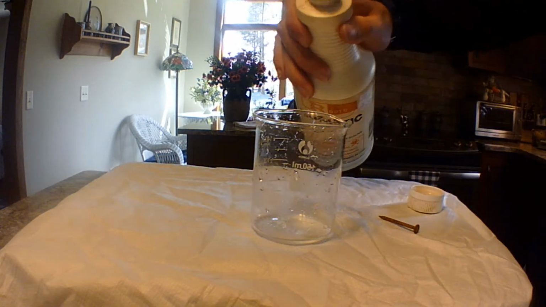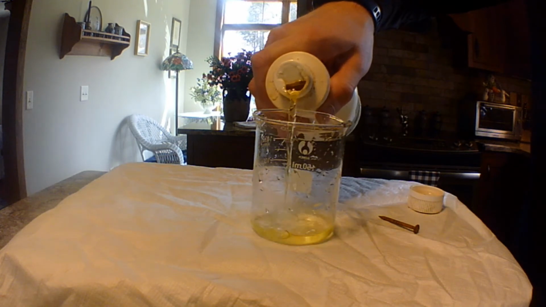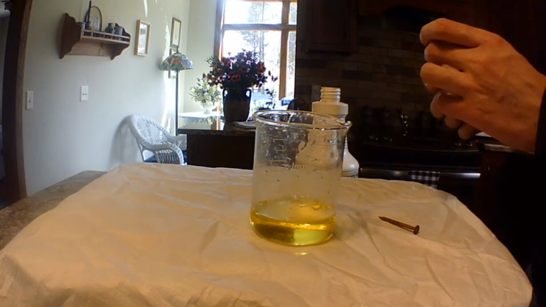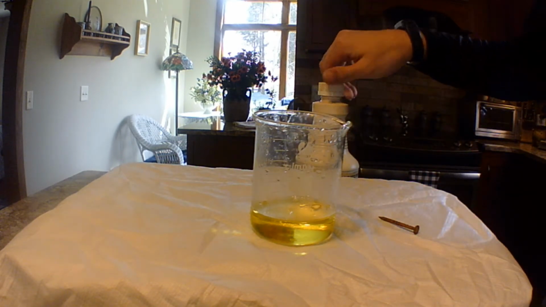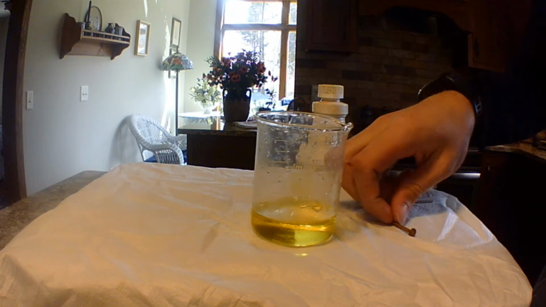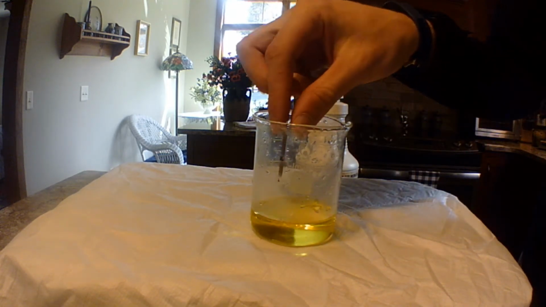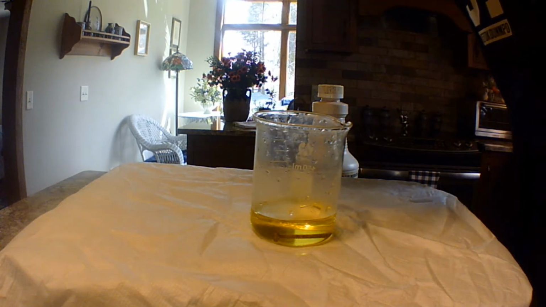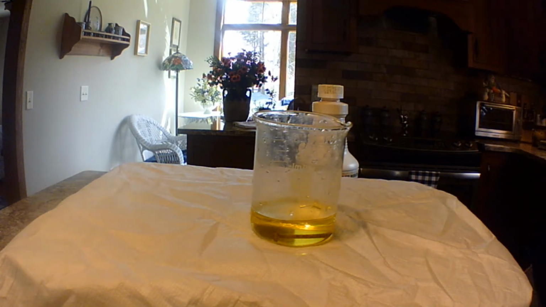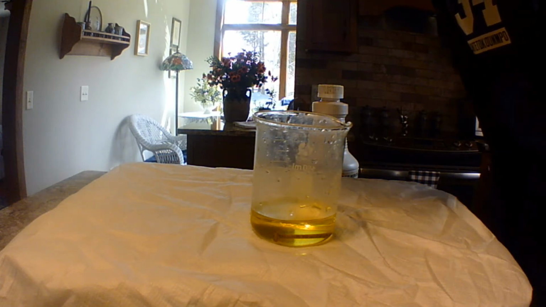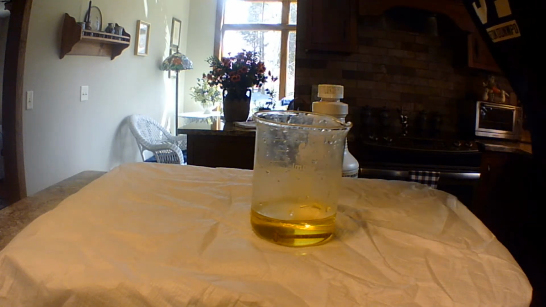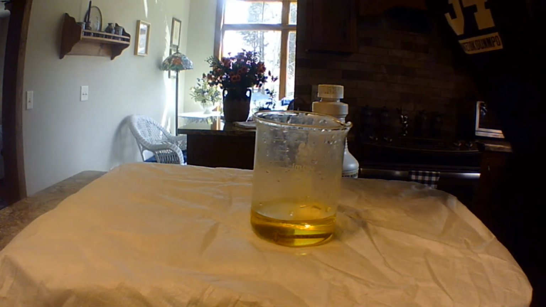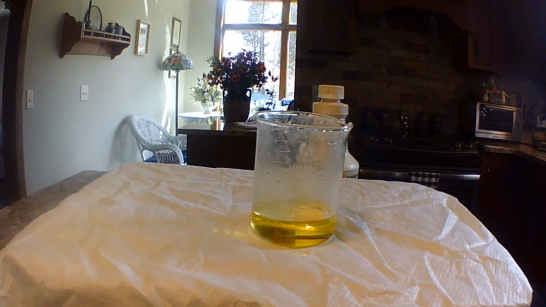So first, you pour the hydrochloric acid into the beaker. Then, all you will need to do is to put the iron nail into the solution. And after a few moments, you can see it start to fizz. I'll move the camera closer so you can see.